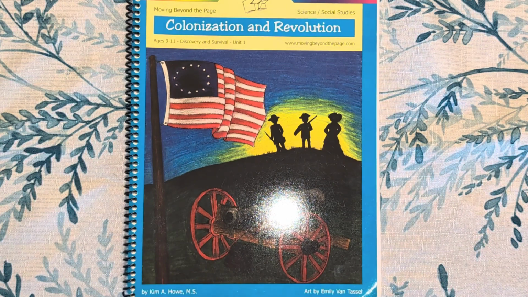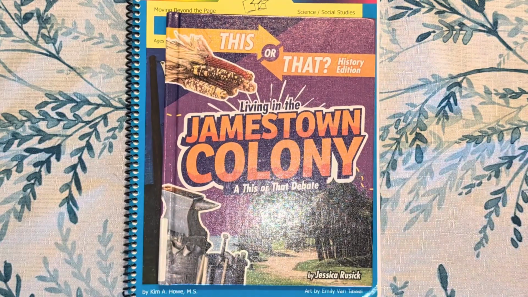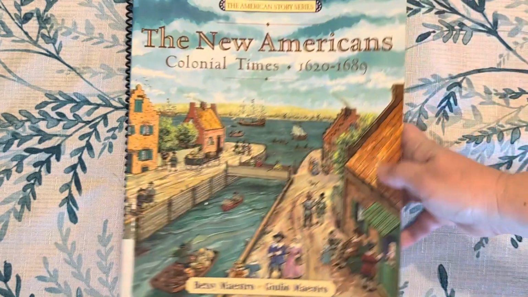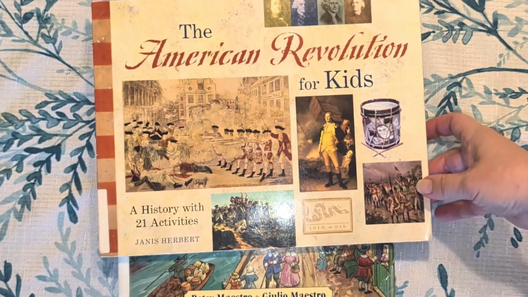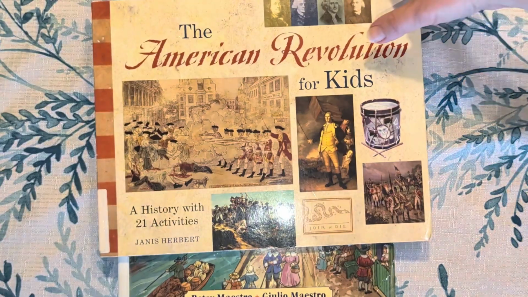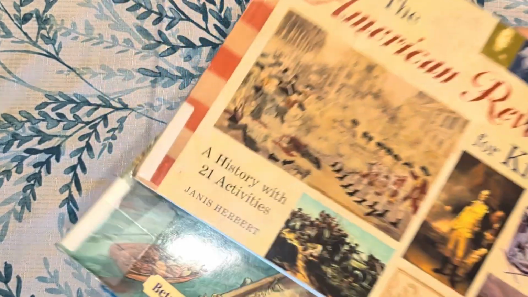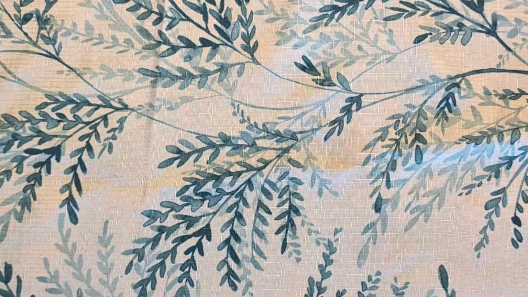But the resources that go along with that are Living in the Jamestown Colony, the New Americas Colonial Times, and then The American Revolution for Kids, a history with 21 activities. So that's the main spine. And we're mostly going to be focusing on the American Revolution, taking a little bit of extra time with that.